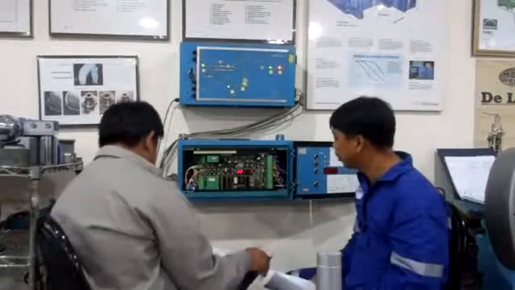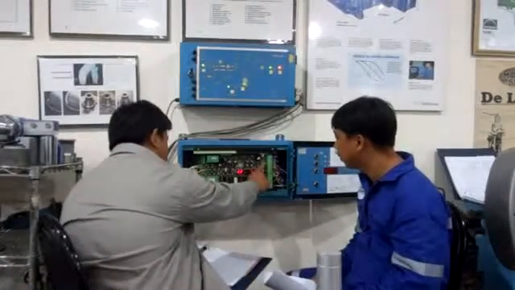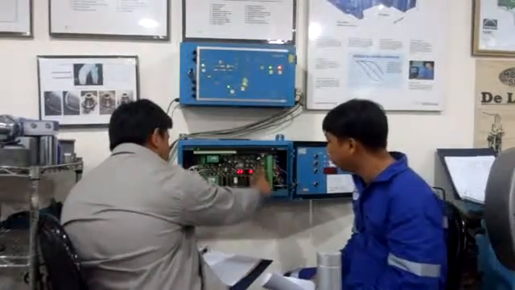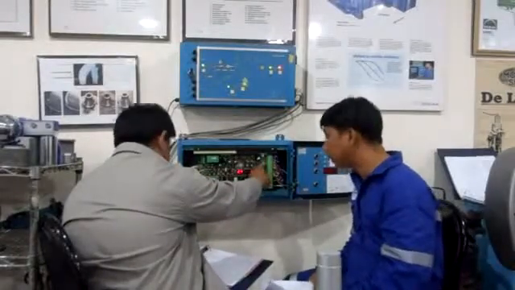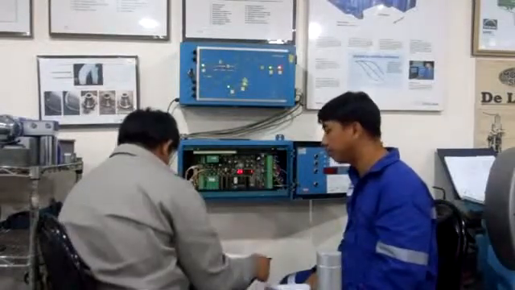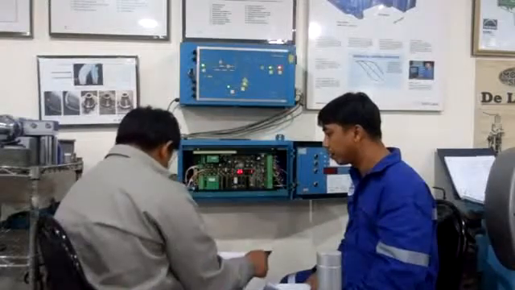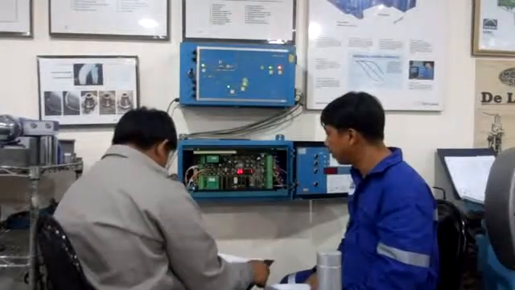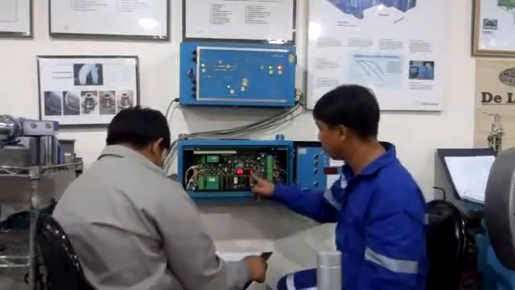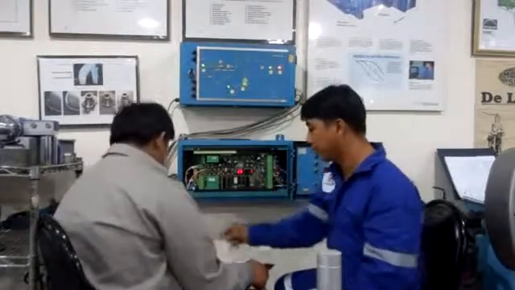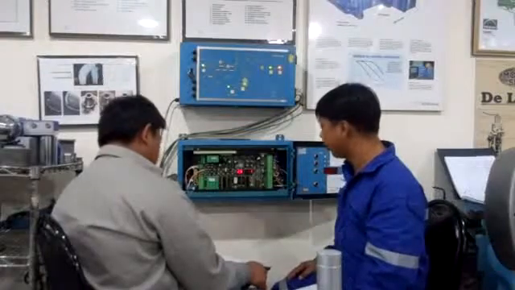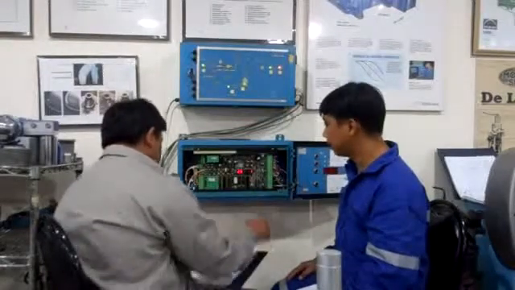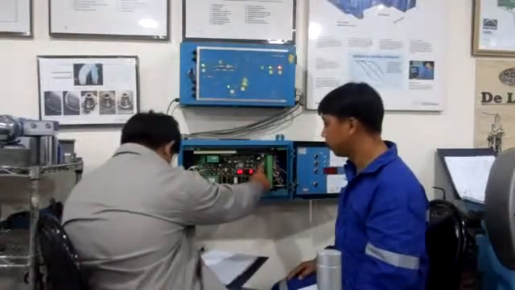Okay, next, we got the other functions. 2.3, 2.4, 2.5. Emergency stop or vibration switch. So emergency stop or vibration switch. So normally the value is 1. Okay, so it's also indicated the correct value. Okay, next. 2.6, 2.7.